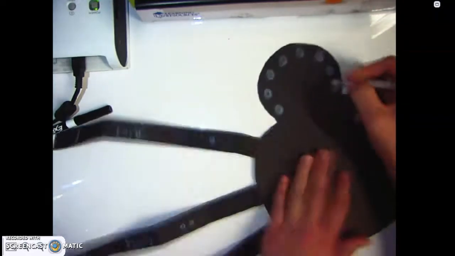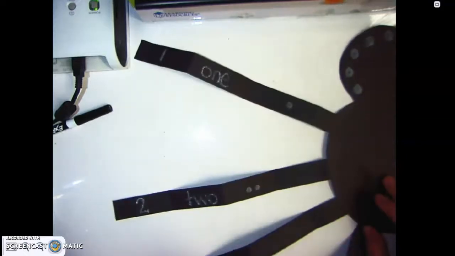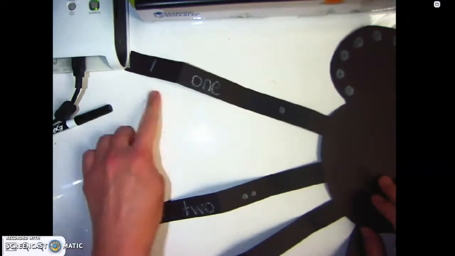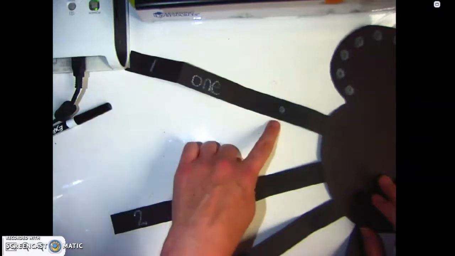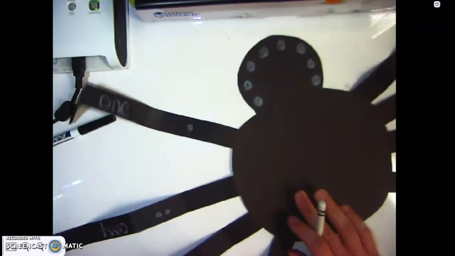Friends, I also added the numbers and the number words to the word wall on your slides so that you can see how to spell our number words. So again, you're going to write the number word, and make a dot representation, and you can add your spider eyes.